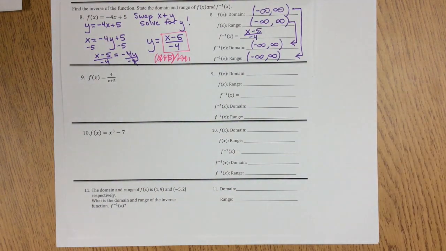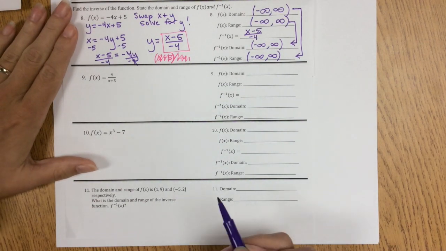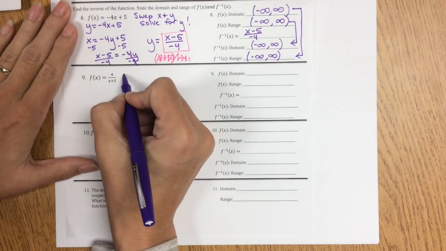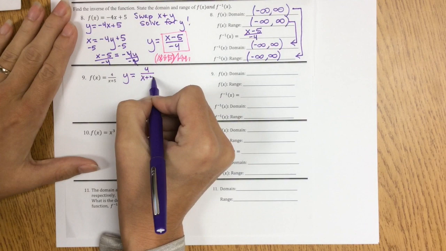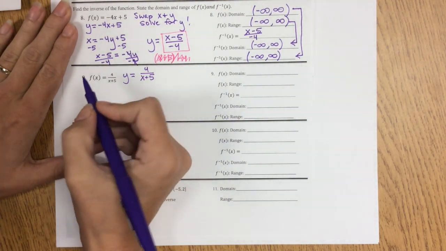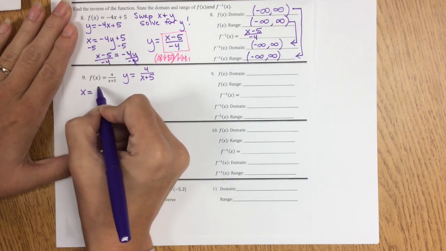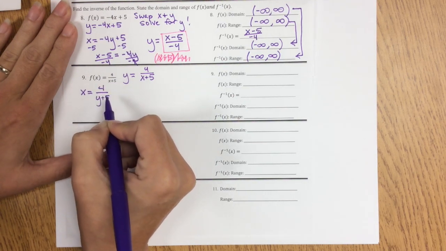All right, let's look at number 9. Let's find the inverse for this as well. All right, so here we go. Step 1, I'm going to write it. Y equals 4 over x plus 5. Step 2, swap your x and y. So I have x equals 4 over y plus 5.